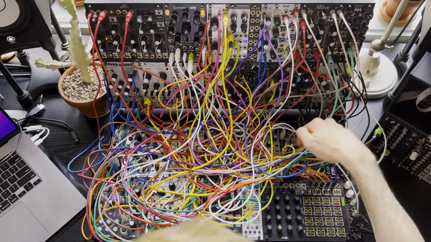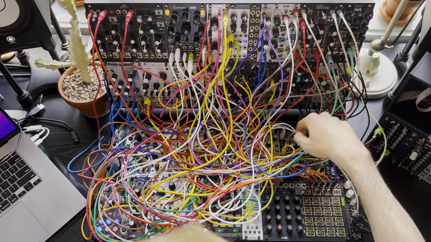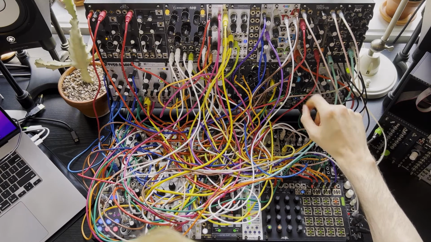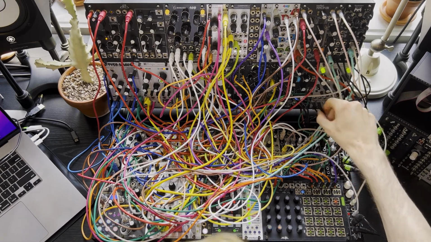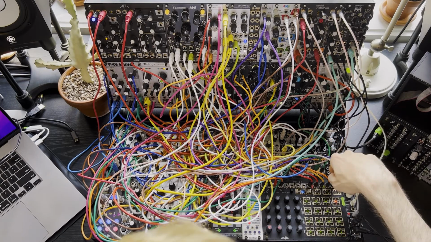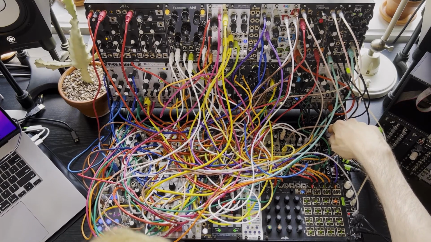Morphogene takes the output of the stereo channels from Vortices, so it's all the melodic voices. This is cool, so I get to record all the melodic voices. I do a lot of granular effects to them, and that goes into channel 1 of the Befaco stereo mixer. So all my melodic voices get processed by Morphogene and go into channel 1 here.